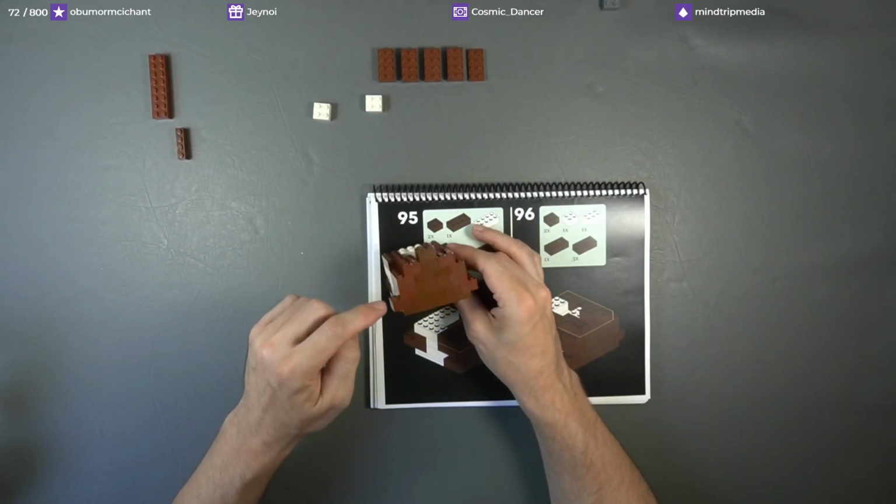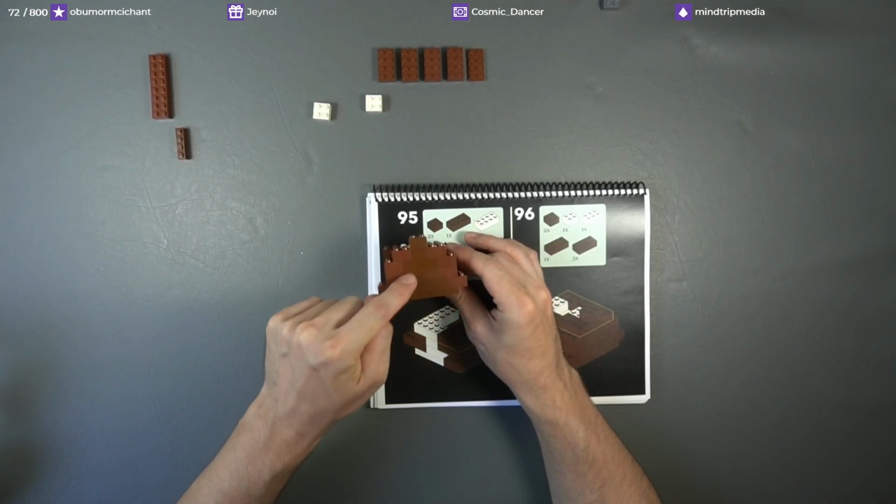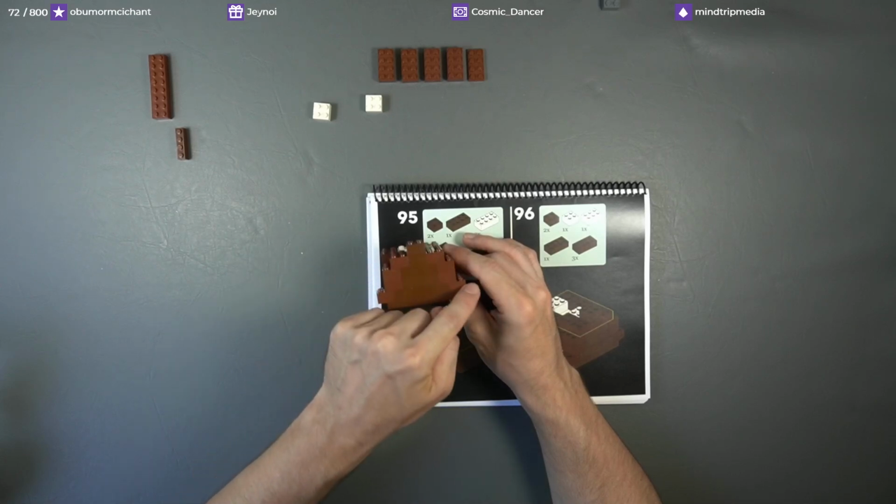I'm not sure you can see, there's definitely the peak, the gable shape, and then the outside shape.